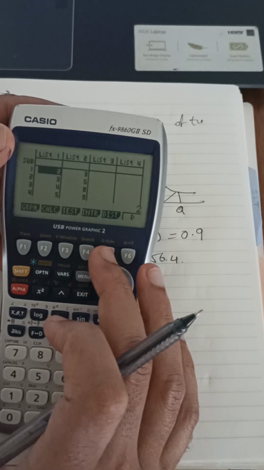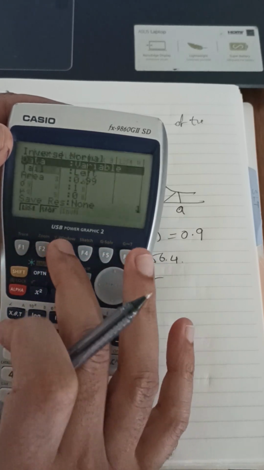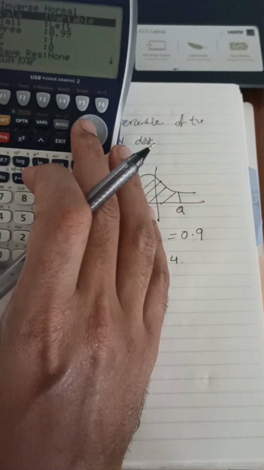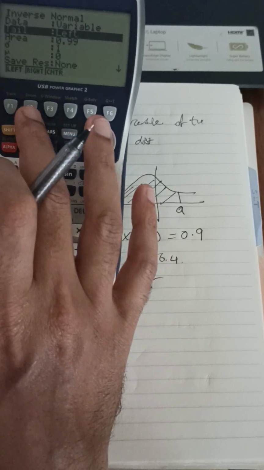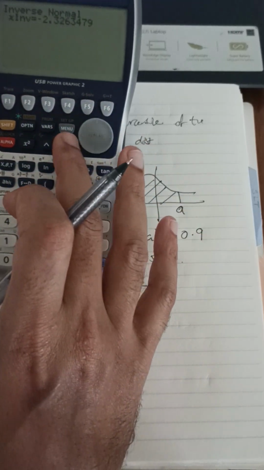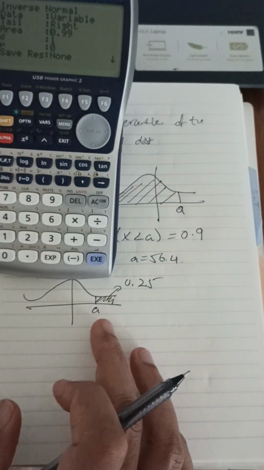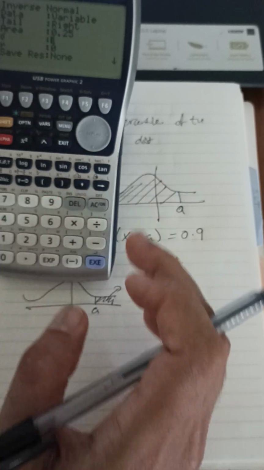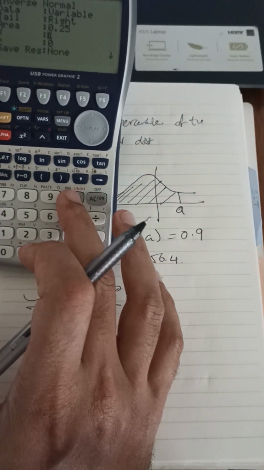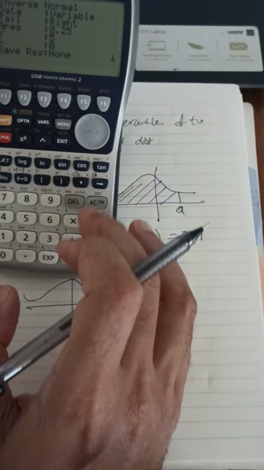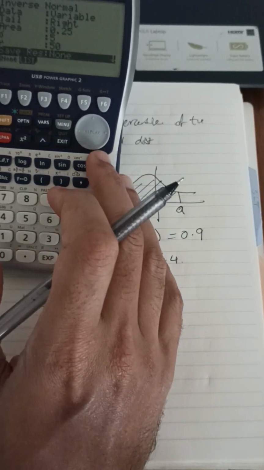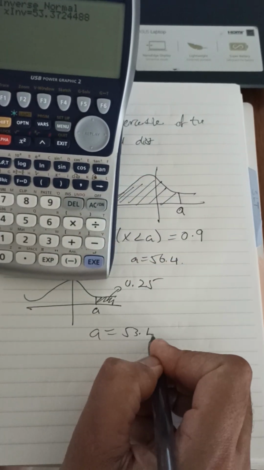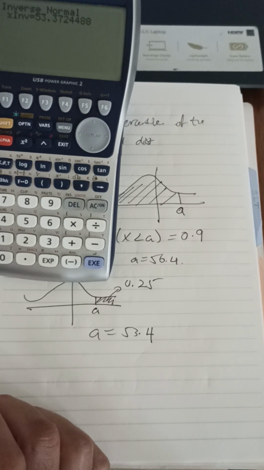So you go on distribution, F5, normal, inverse normal, and over here it's a right tail because that's on the right hand side. So you just need to change it here and tell the calculator it's a right tail. And then the area would be 0.25 here. If you use the same distribution, sigma will be 5 and the mean would be 50. So you execute and that gives you A is equal to 53.4, to 3SF.